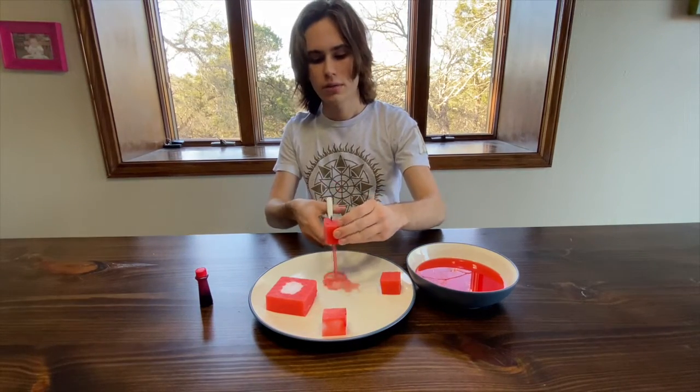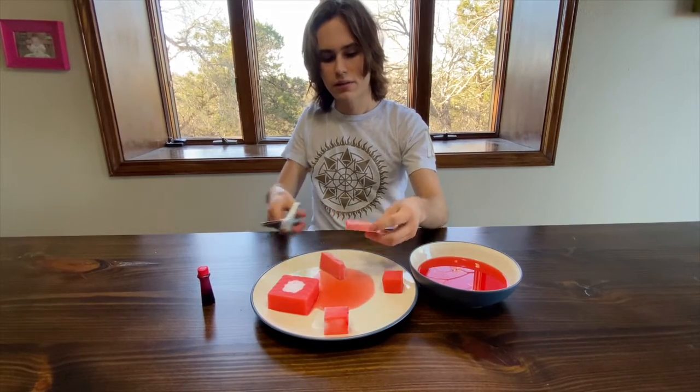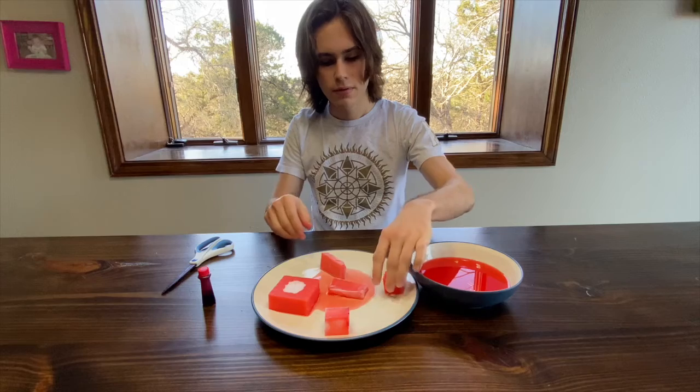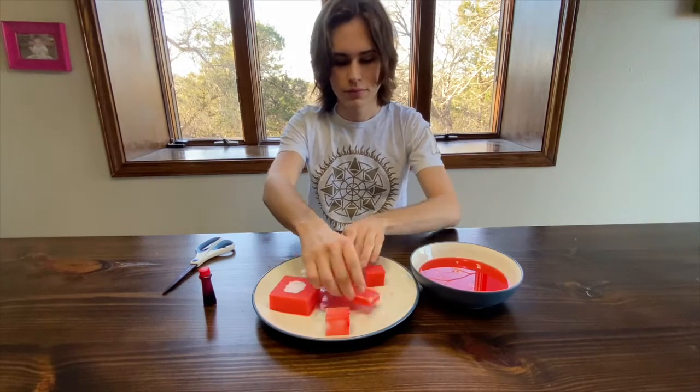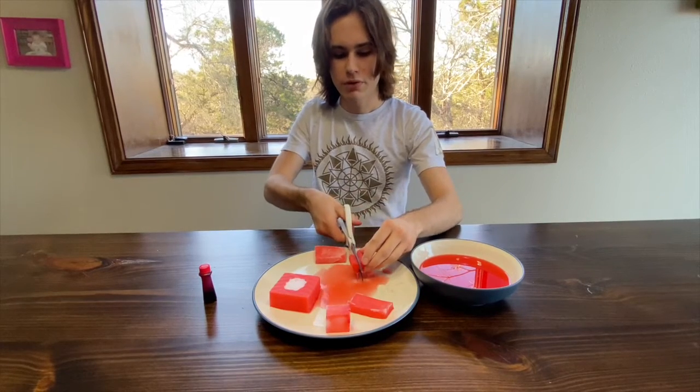Now, let's cut them all open to see what it looks like on the inside. Here, take this one. This makes me hungry for watermelon.